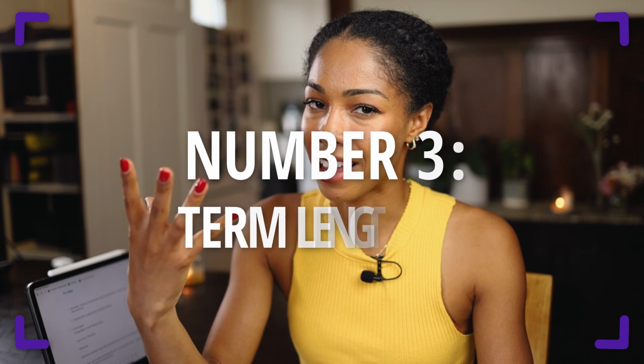Number 3 is term length, which probably should have actually come first, because this is outlining the entire length of time that your agreement is valid, unless there's anything in the agreement that notes specifically that it extends past your agreement term. But I digress. This is really important to be aware of because a lot of other terms in your contract will refer back to the term length. And this is where I think sometimes people get stuck.